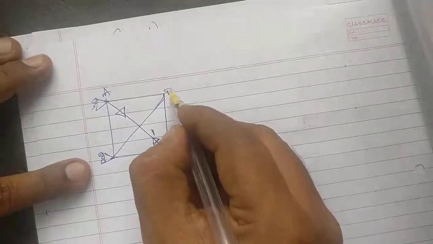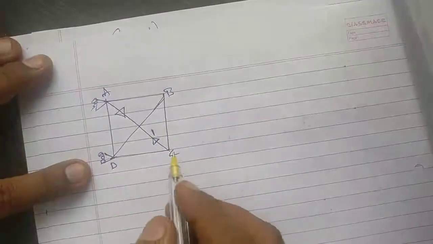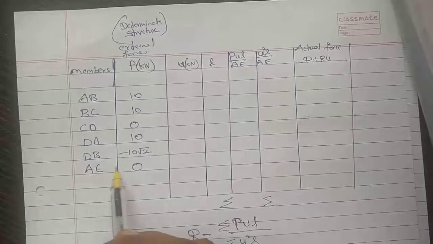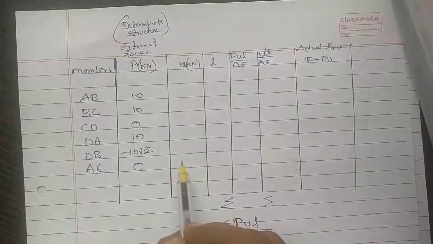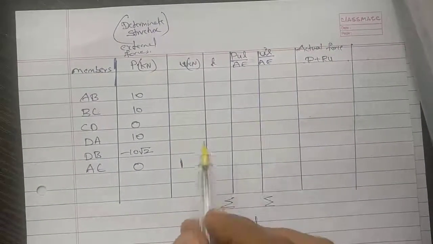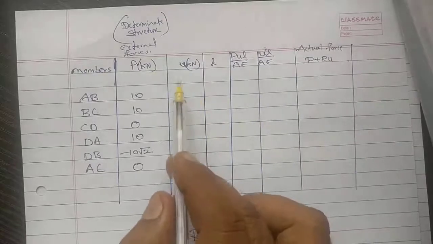This is A, C, B, D. In AC we are applying 1, already known. Because of this 1, we have to find out what is happening to all the forces.